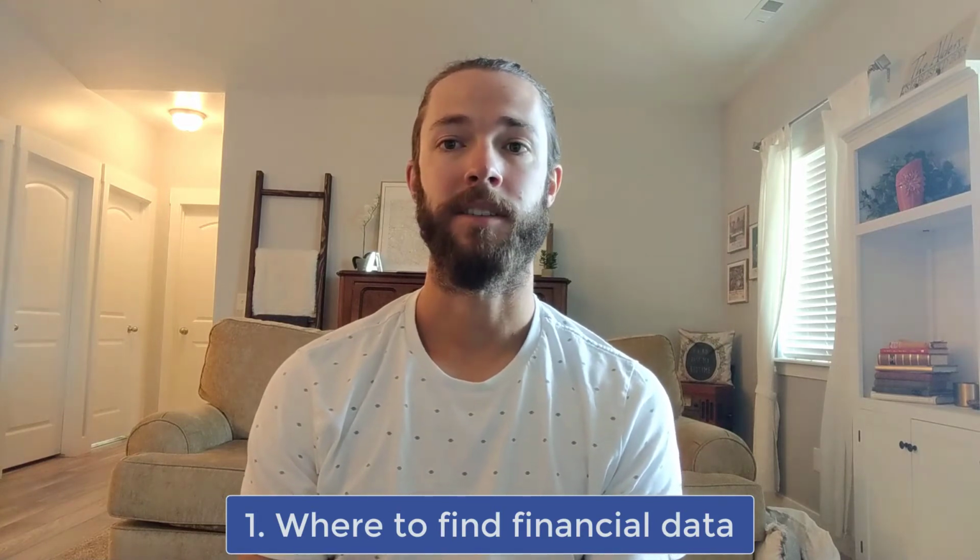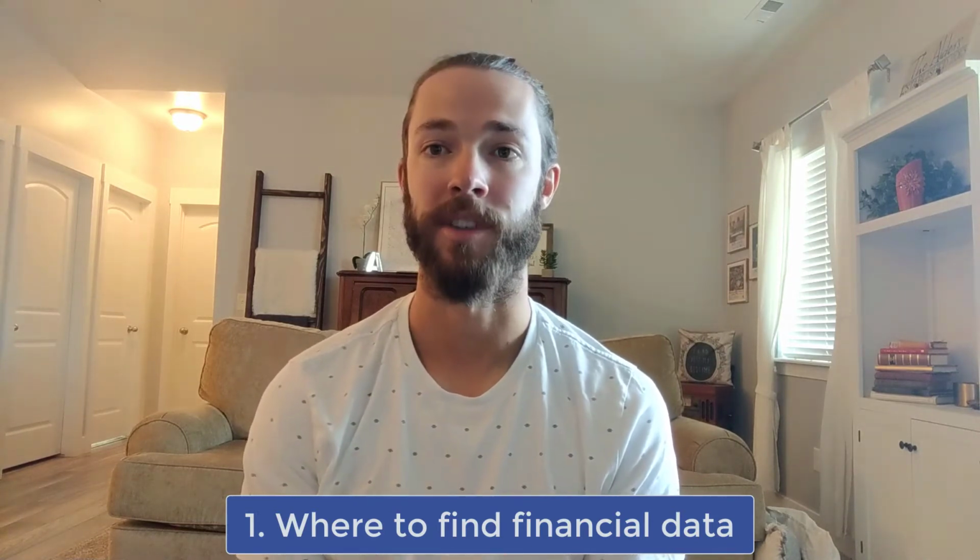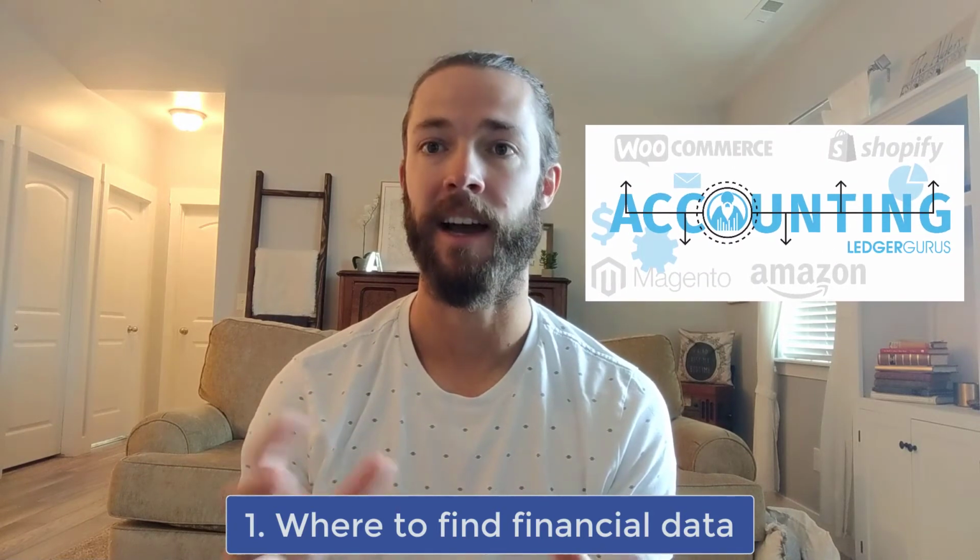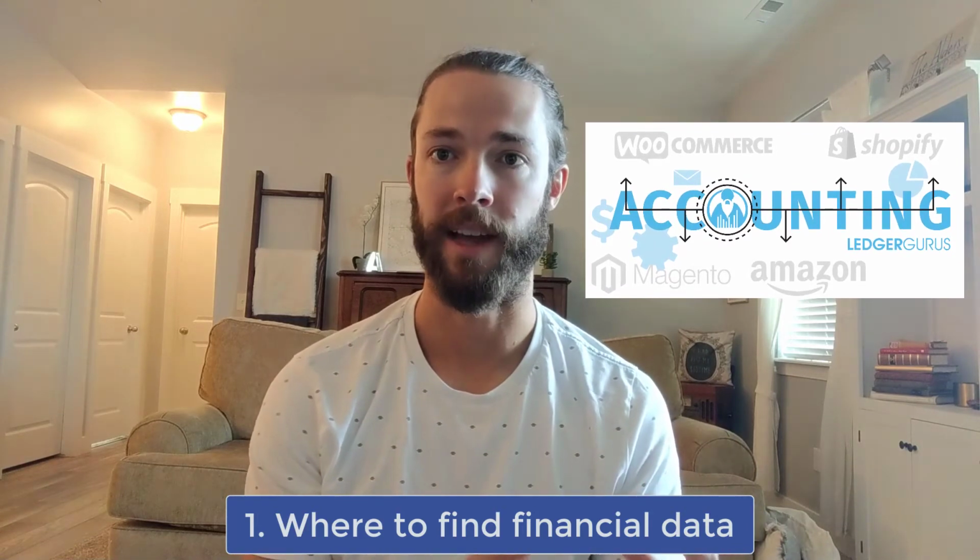So this is really important in understanding that where you find your financial data with e-commerce accounting is not in your bank account. You need to dive through your sales channels, through your payment processors, and tie all of that data up with what shows up in your bank account as you record that in QuickBooks Online or Xero.